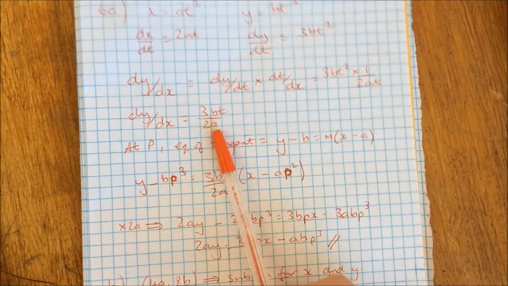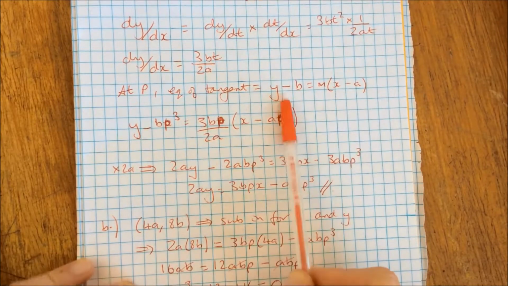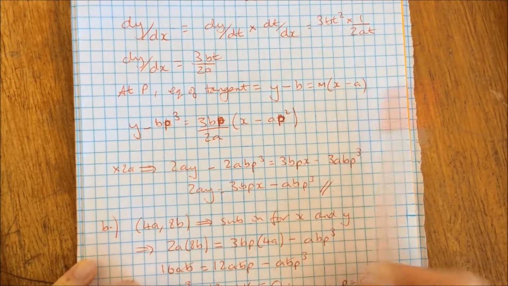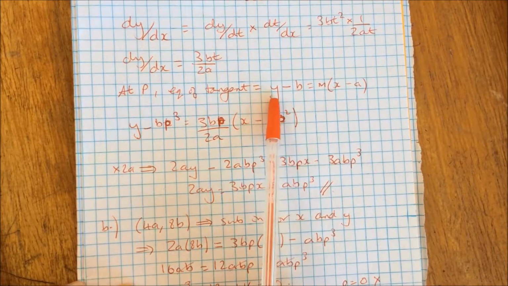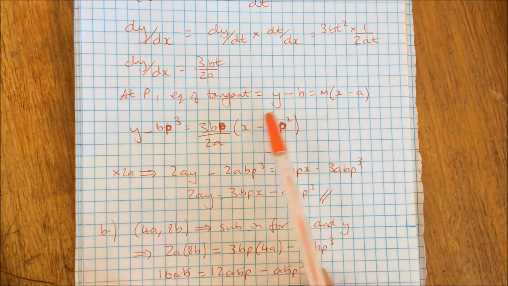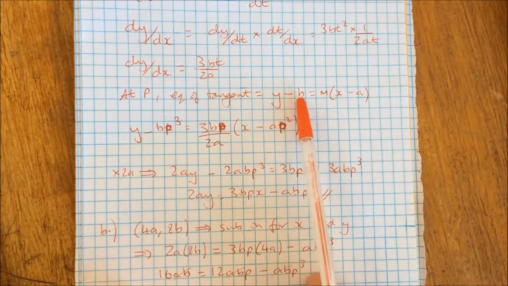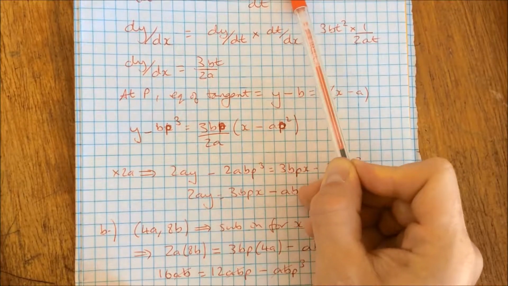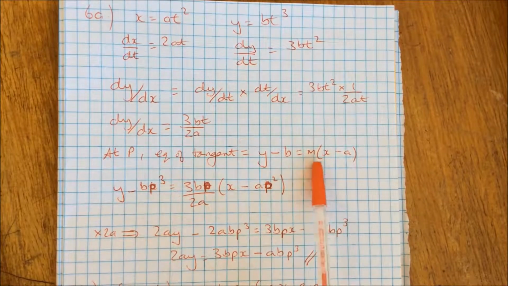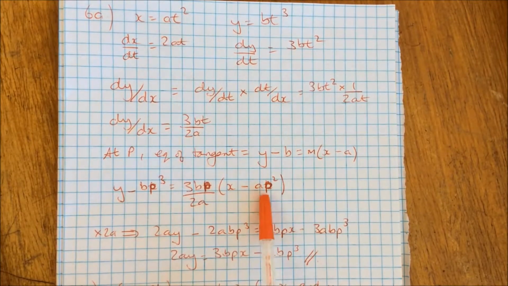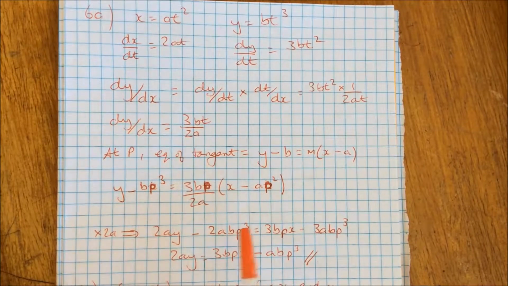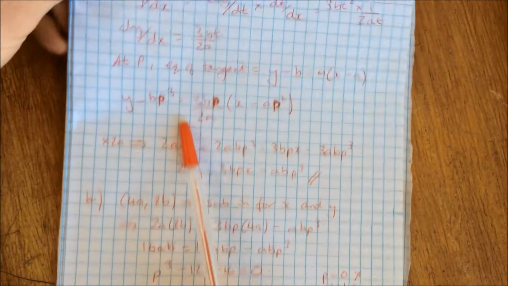Right, so we're going to put that into our equation of a straight line, y minus b equals m(x minus a). You might use y1, y2, x1, x2, whatever, doesn't matter. Swap the t parameter for the letter p because it asks you to. So our y coordinate, look up here, it will now be bp cubed. Whoop, gone off screen, do apologise. bp cubed, there. And our x coordinate will be ap squared, there. And of course our gradient we just worked out is 3bp over 2a, which goes there.